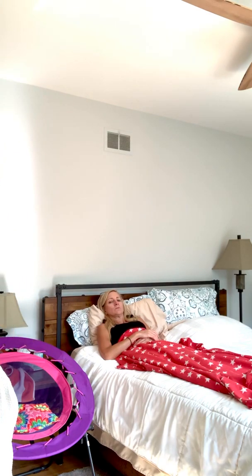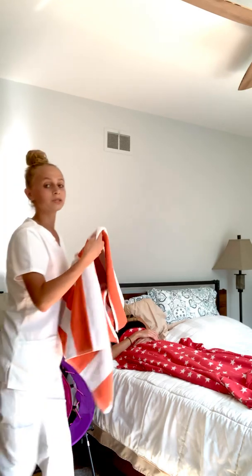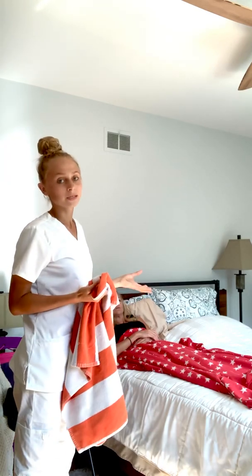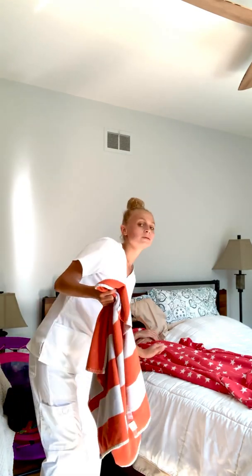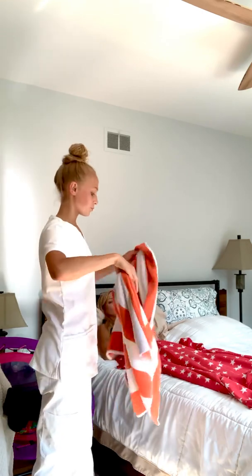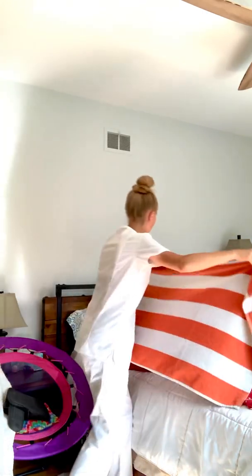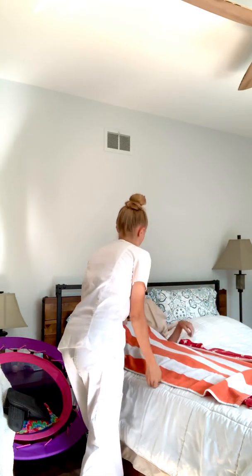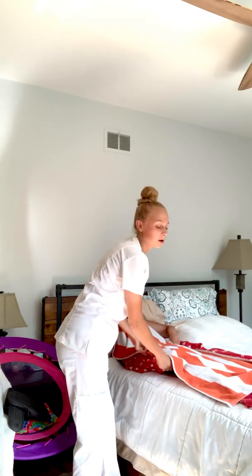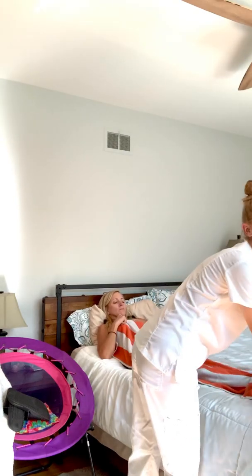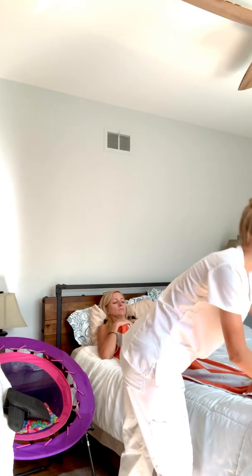So the first thing that I'm going to do is apply the bath blanket. Also, my patient has railings, so I'm just going to take the railing down on the side that I'm working at. So now I'm going to be placing the bath blanket on top of her, and then I'm going to be removing the top linen and just moving it to the foot of the bed.